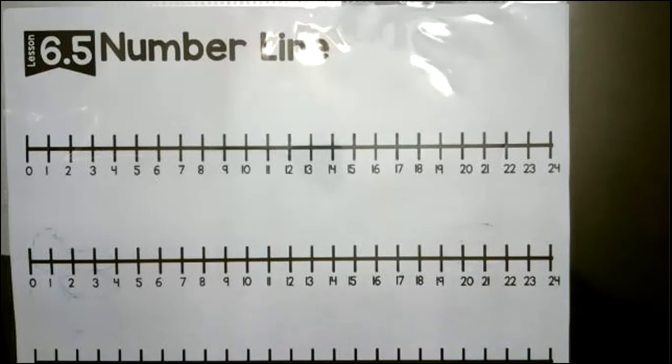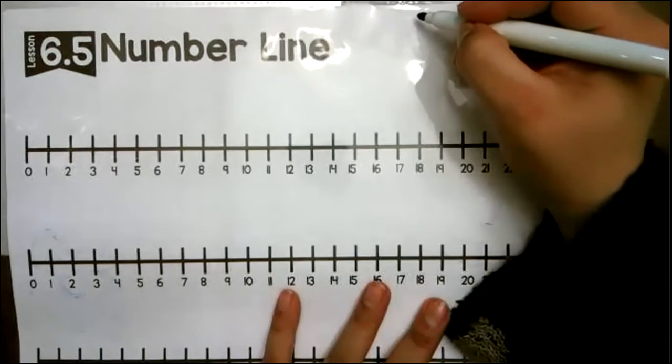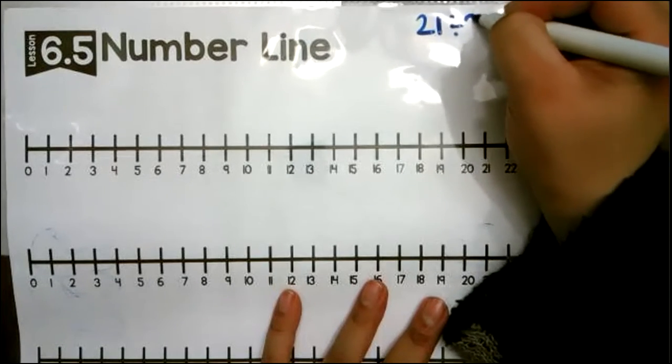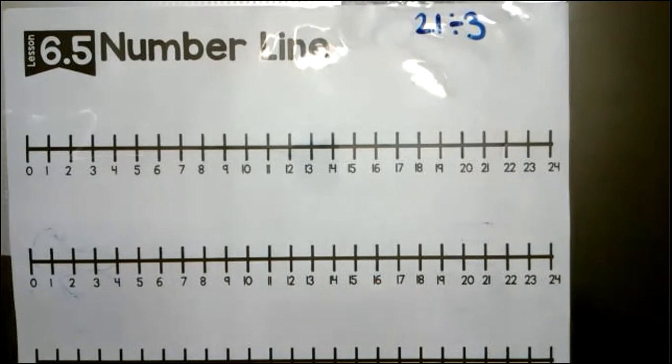All right, so let's do our first example. Yesterday, we talked about our numbers in terms of groups. For example, we said the number 24 could be broken into 8 groups of 3. Well, today, we're going to start at a number and see how many times we can make specific jumps before we get to 0. So let's say we had a division problem, 21 divided by 3. I could use the number line to help me solve this problem.